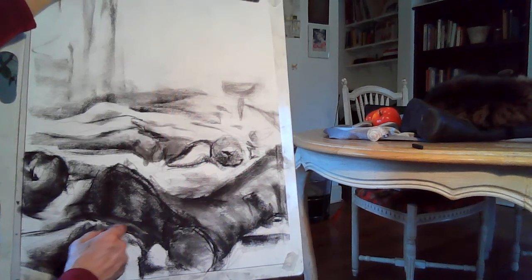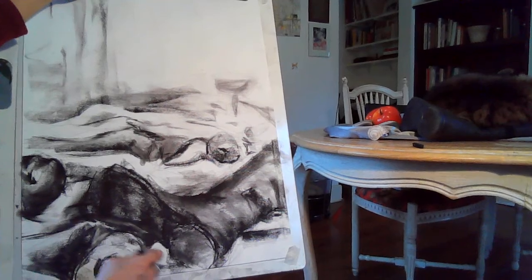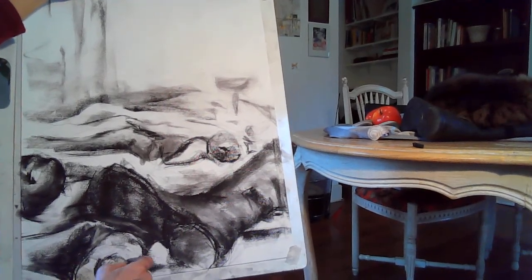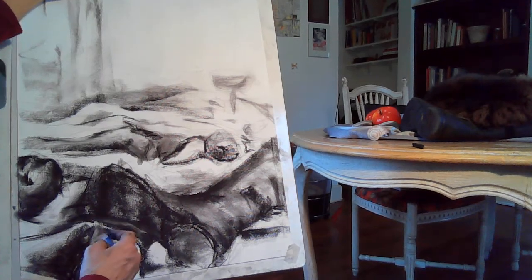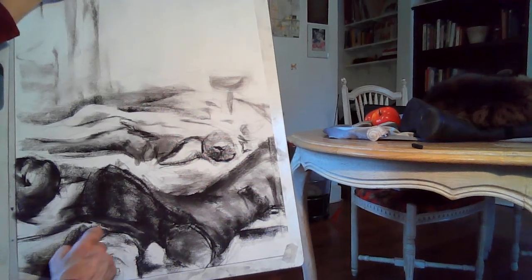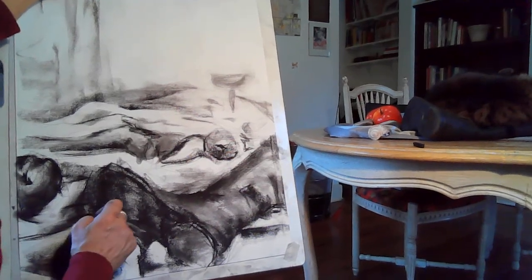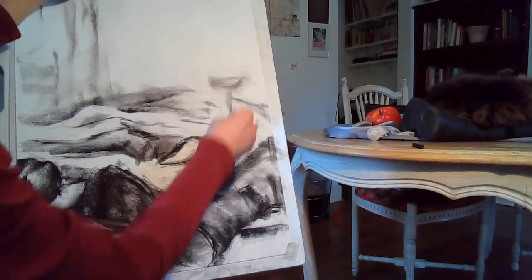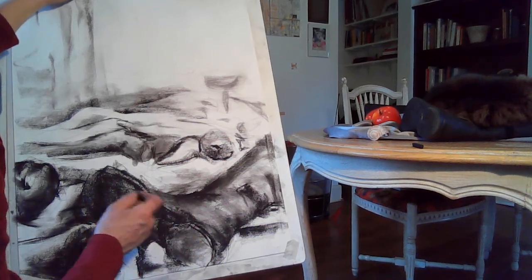So, are you getting the idea? You exaggerate the size. You exaggerate the contrast of dark and light in the front, and you exaggerate the lack of contrast of dark and light in the back. Let's see, what else?